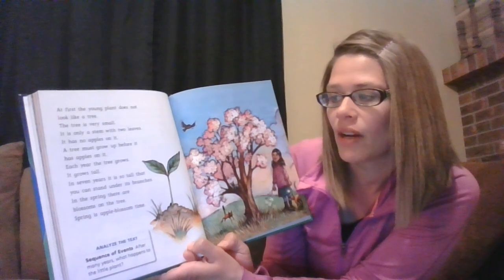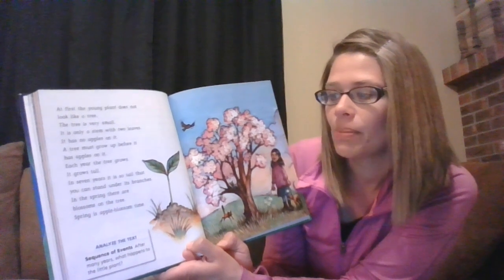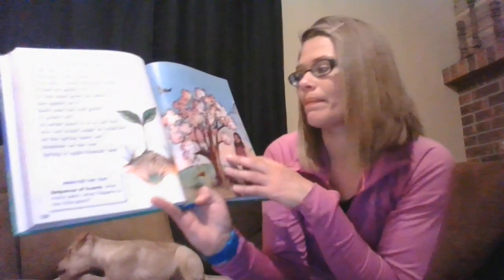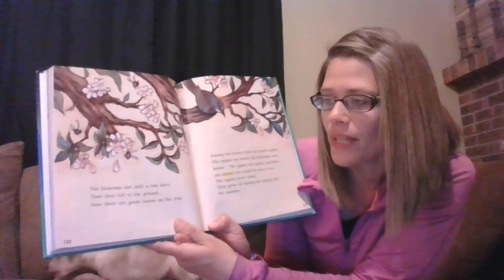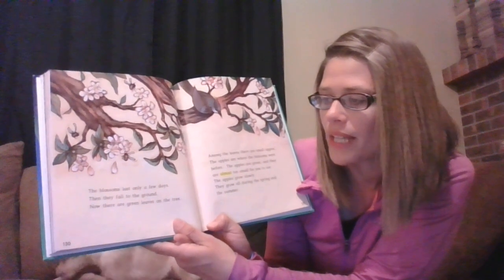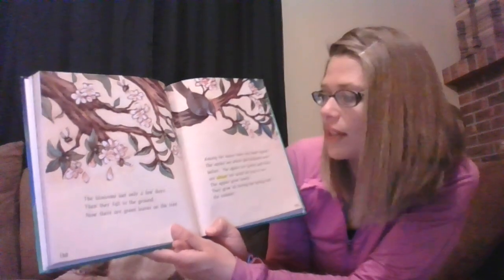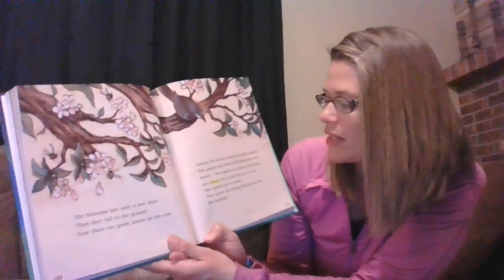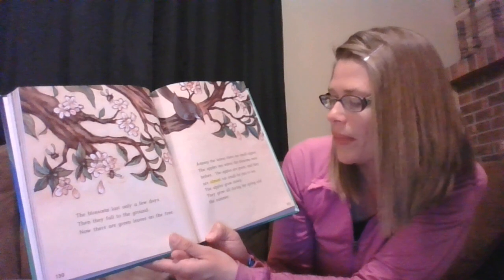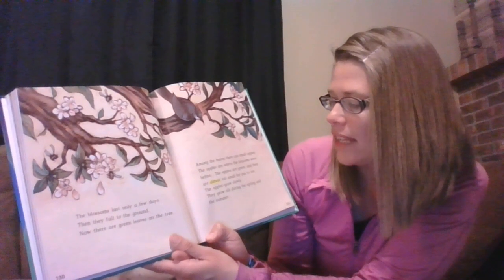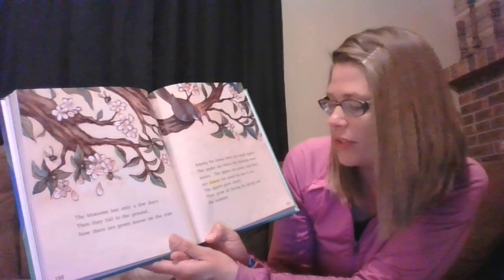In the spring there are blossoms on the tree. Spring is apple blossom time. The blossoms last only a few days. Then they fall to the ground. Now there are green leaves on the tree. Among the leaves there are small apples. The apples are where the blossoms were before. The apples are green and they are almost too small for you to see.